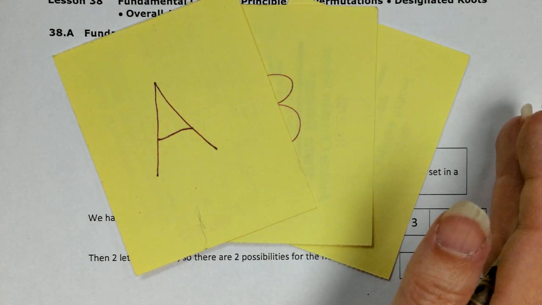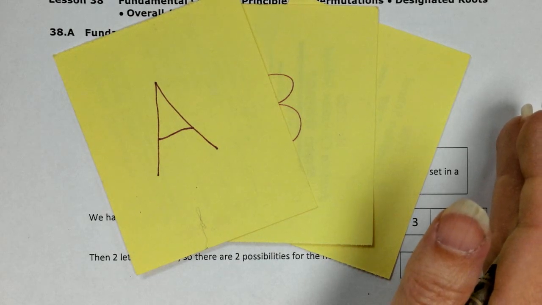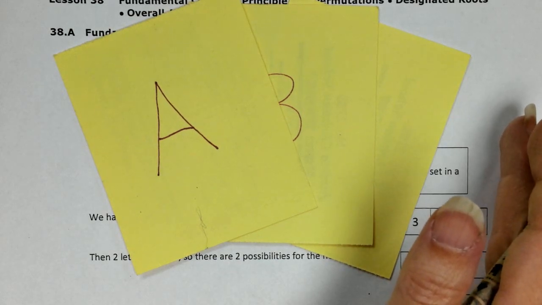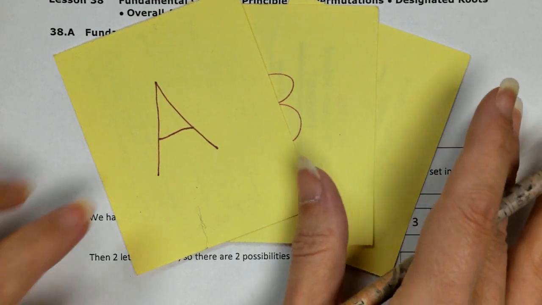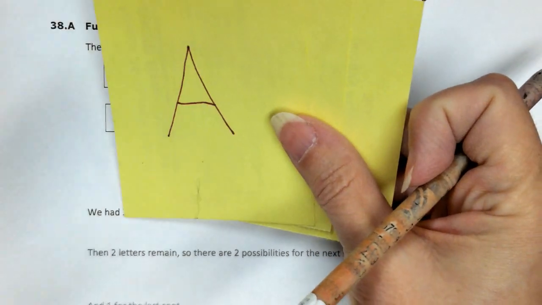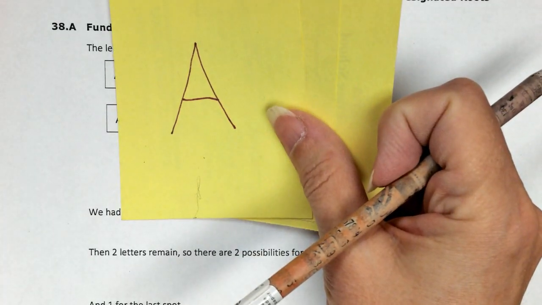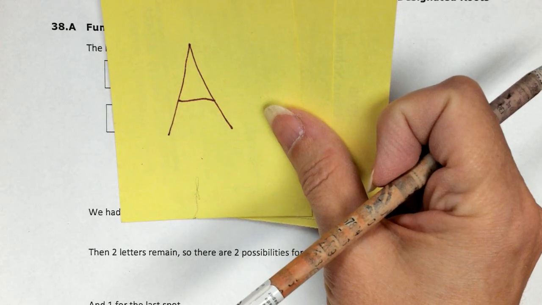Advanced Math Lesson 38, Part A, is about the fundamental counting principle and permutations, and that's what these little cards are here for. If we have the letters A, B, and C on these cards, how many ways can they be arranged? And that's related to the fundamental counting principle.